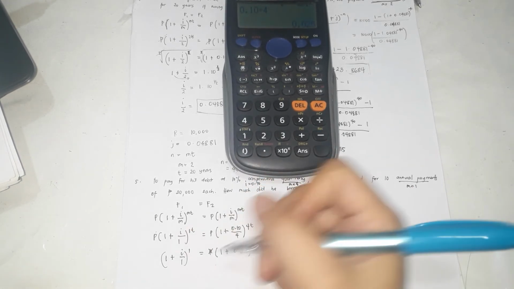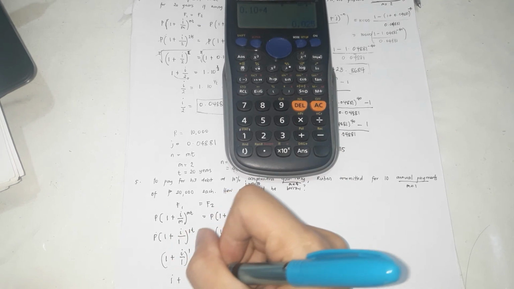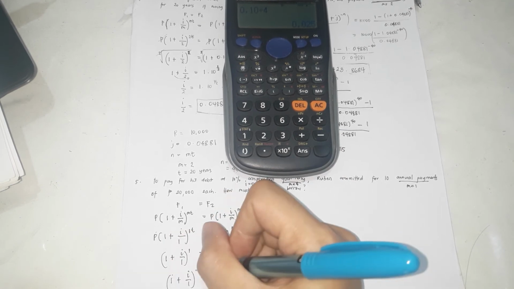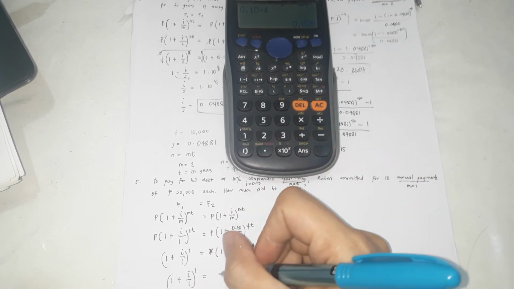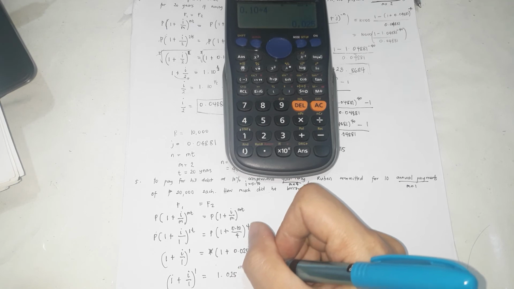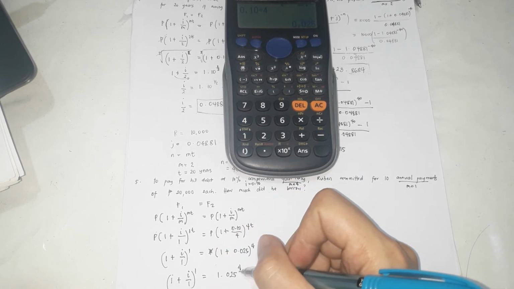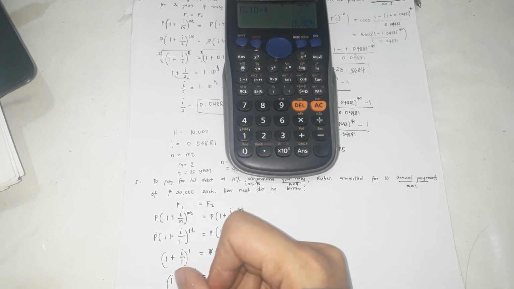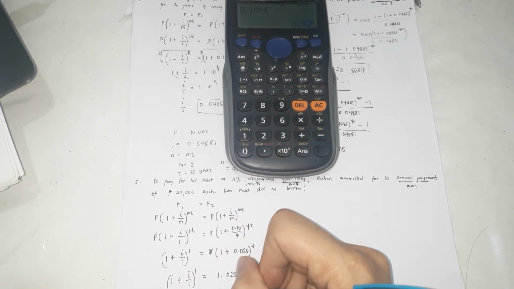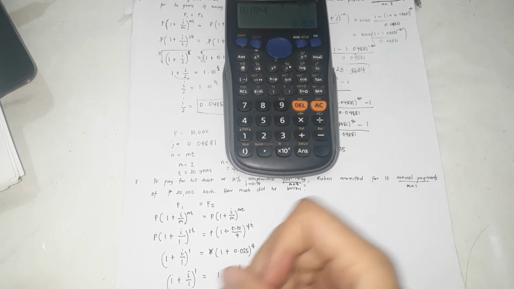So 1 plus i over 1.025 raised to the power of 4. Para makuha si 1, lagay mo yung denominator dito. 1 plus i over 1 is equal to 1.025 to the 4 over 1, which is also equal to 4.